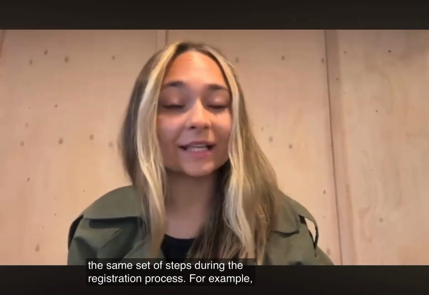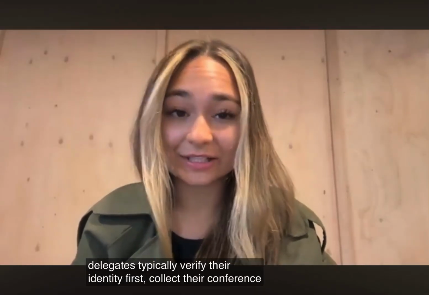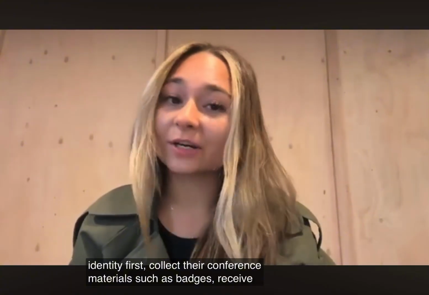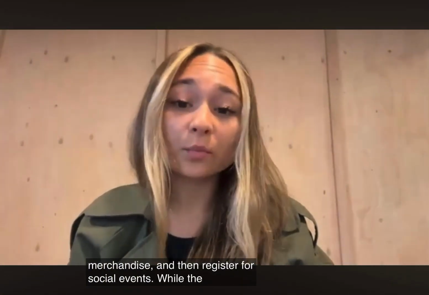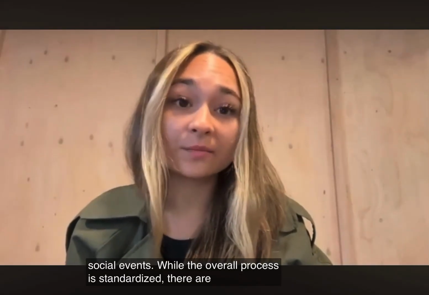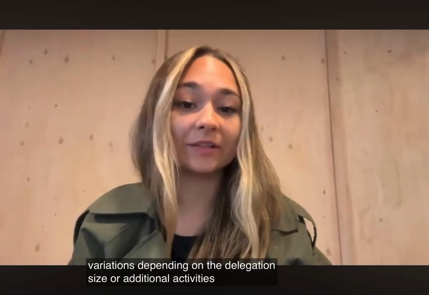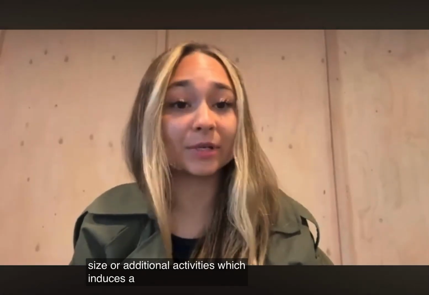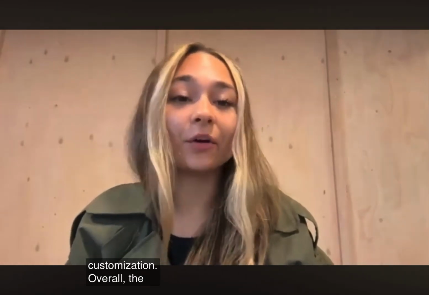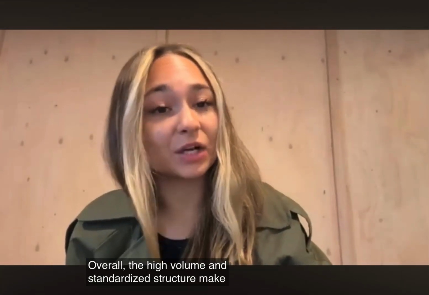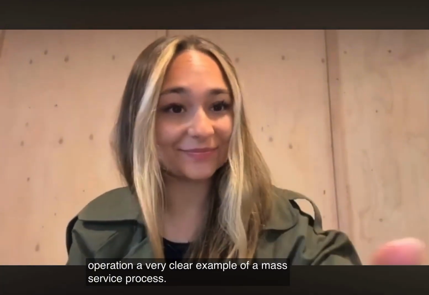For example, delegates typically verify their identity first, collect their conference materials such as badges, receive merchandise, and then register for social events. While the overall process is standardized, there are some variations depending on the delegation size or additional activities, which induces a limited degree of customization. Overall, the high volume and standardized structure make this operation a very clear example of a mass service process.